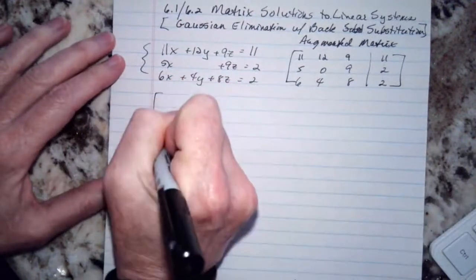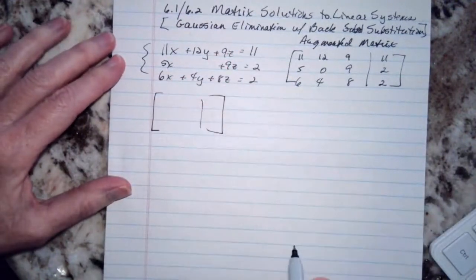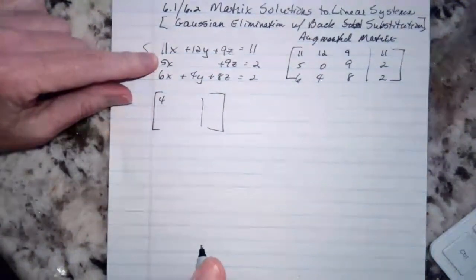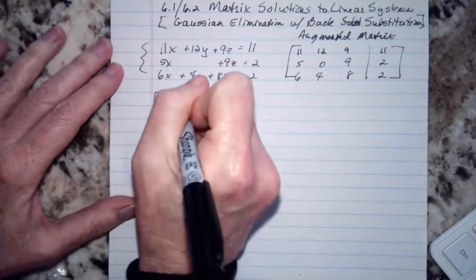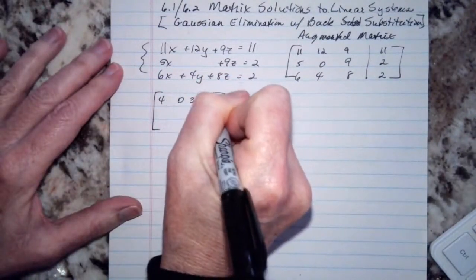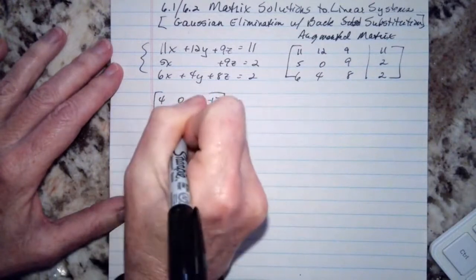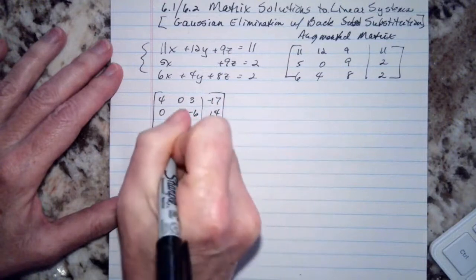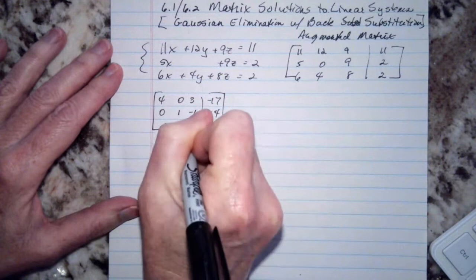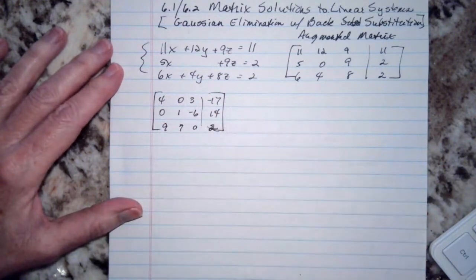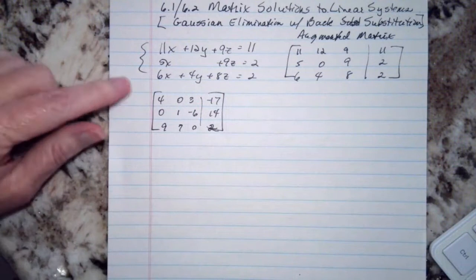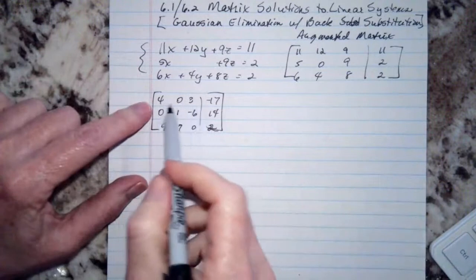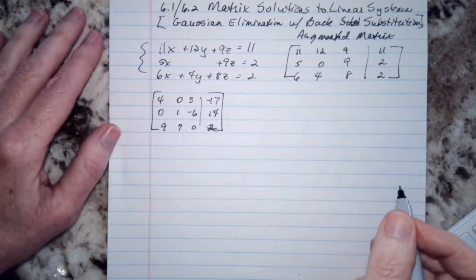Okay, let me give you an augmented matrix. And you turn it into this old-fashioned kind, 3 equations in 3 variables. So let's look at 4, 0, 3, -17. 0, 1, negative 6, 14, and then 9, 7, 0, 2. Okay, that's a 2 right there. Okay, turn this into this sort of statement. Let's just translate this back so we have some sense of what we're doing.